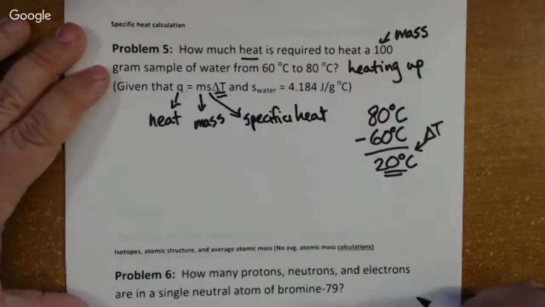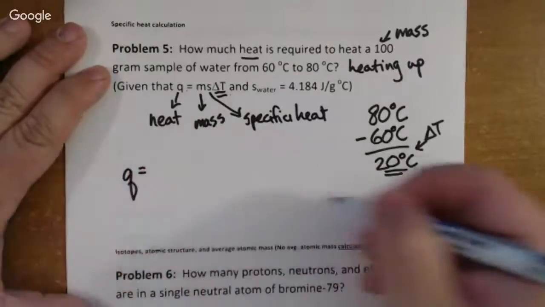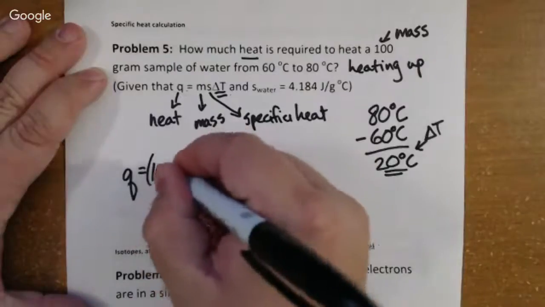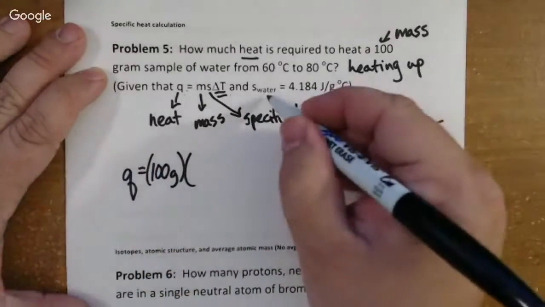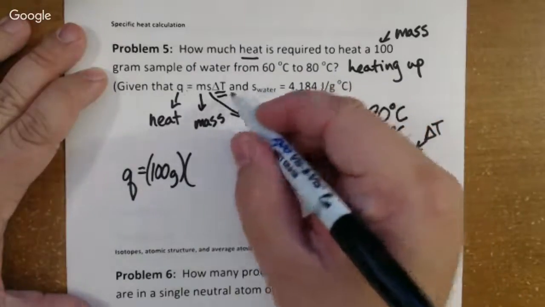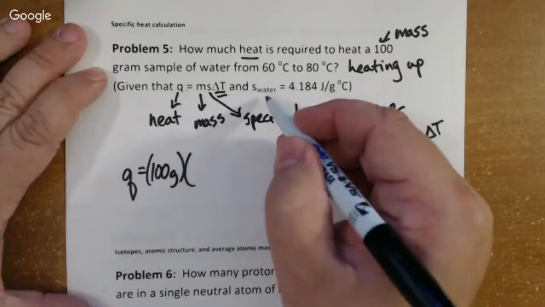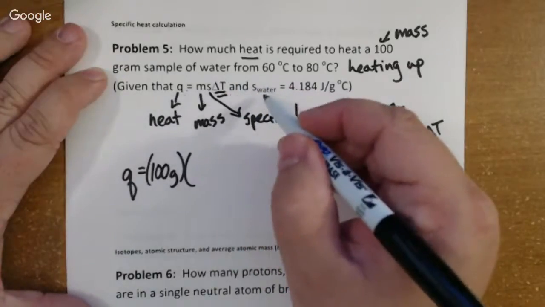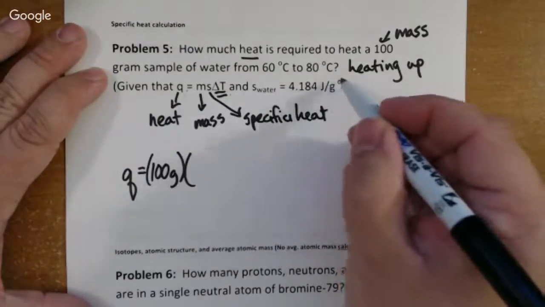So I can start popping things in here. I'm solving for Q. Mass is 100 grams. My specific heat is given, S. S is what we're going to plug in here. And it's the S for water because we're looking at heating up water. This is always going to be a value that's provided. And don't worry about the units here. They look terrible. We'll talk about them in just a minute.